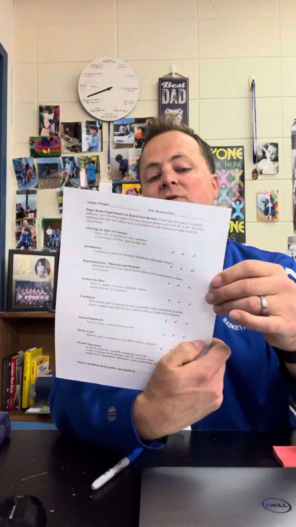On the rubric, there's a space where it says author of paper, okay? Author of paper, and it should say peer reviewed by. On your own paper, all right? Go ahead and do it right now. On both sides of the paper, you should write your name where it says author of paper, okay? Both sides, your name where it says author of paper, all right?